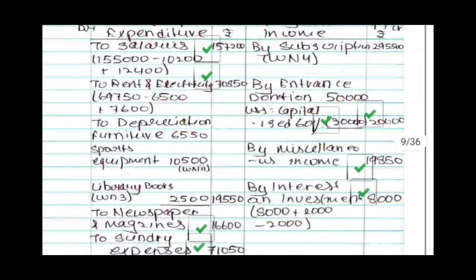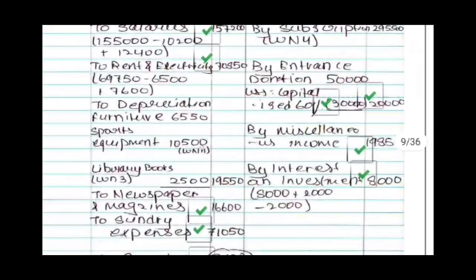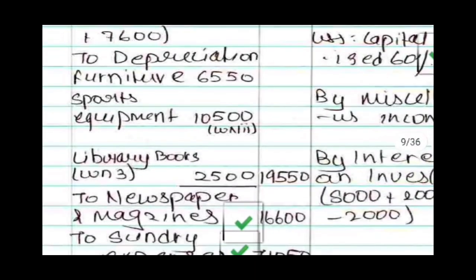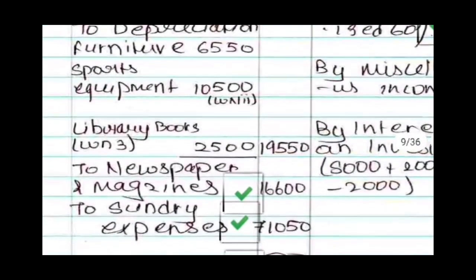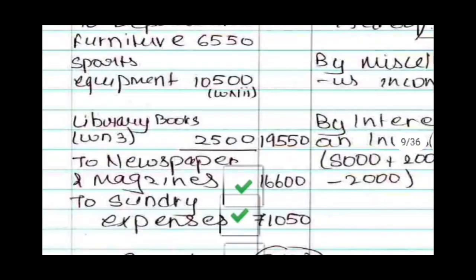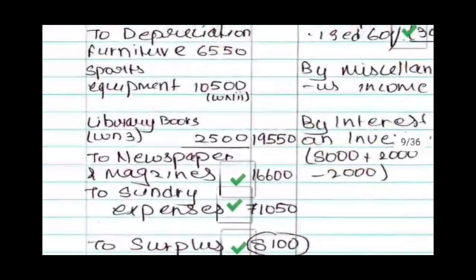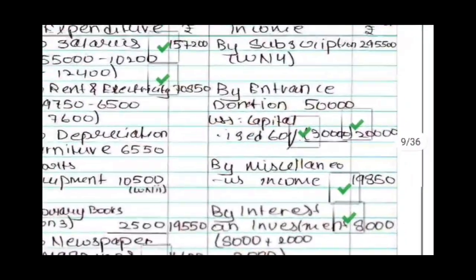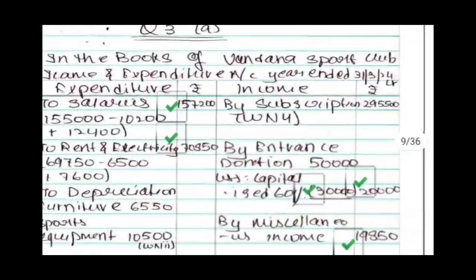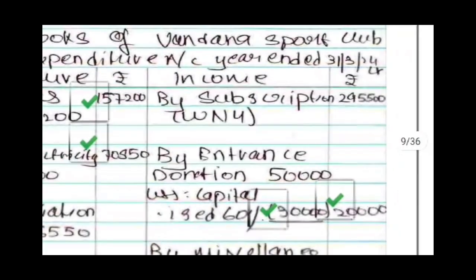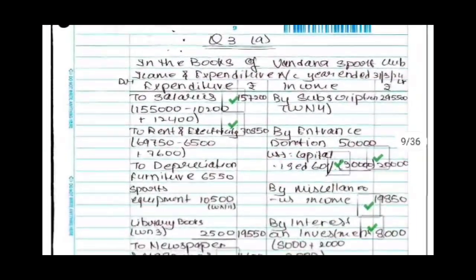And wherever I've made a working note, I've mentioned it. For example, for the sports equipment, depreciation on sports equipment 10,500. You can see I've made the working note. And for the library books, also depreciation on library books, I made the working note, so I mentioned WN3. For the subscription, of course, the working note is compulsory, you have to make it. I made working note 4, so I mentioned WN4. So these small things will grant you marks.